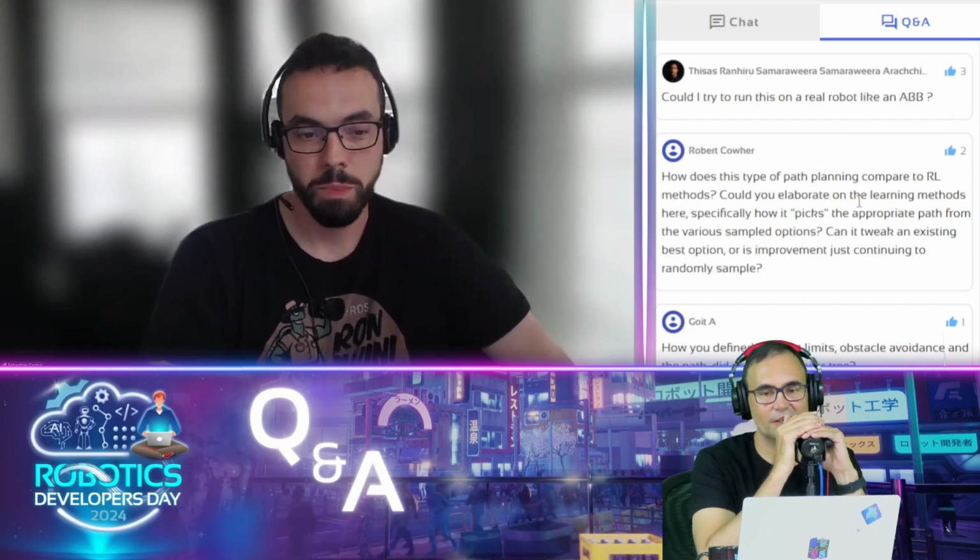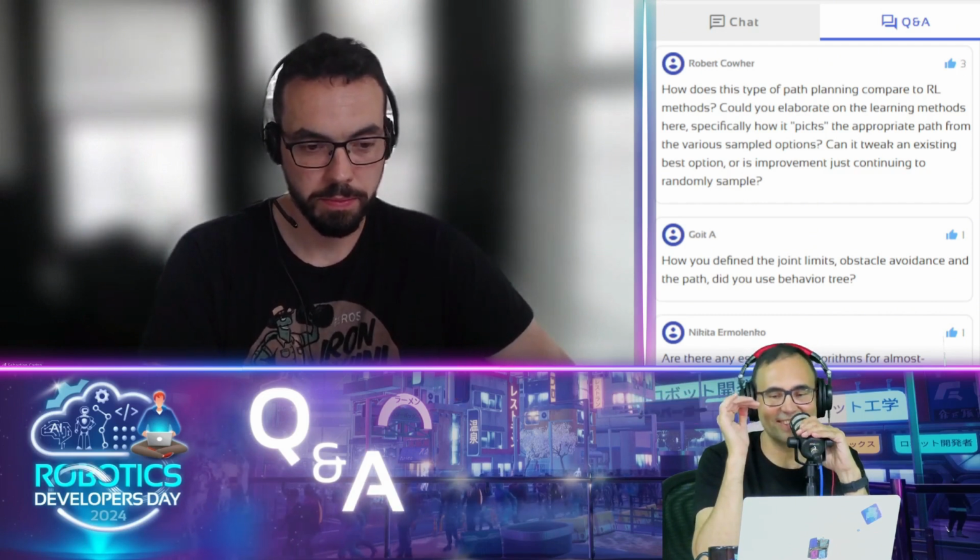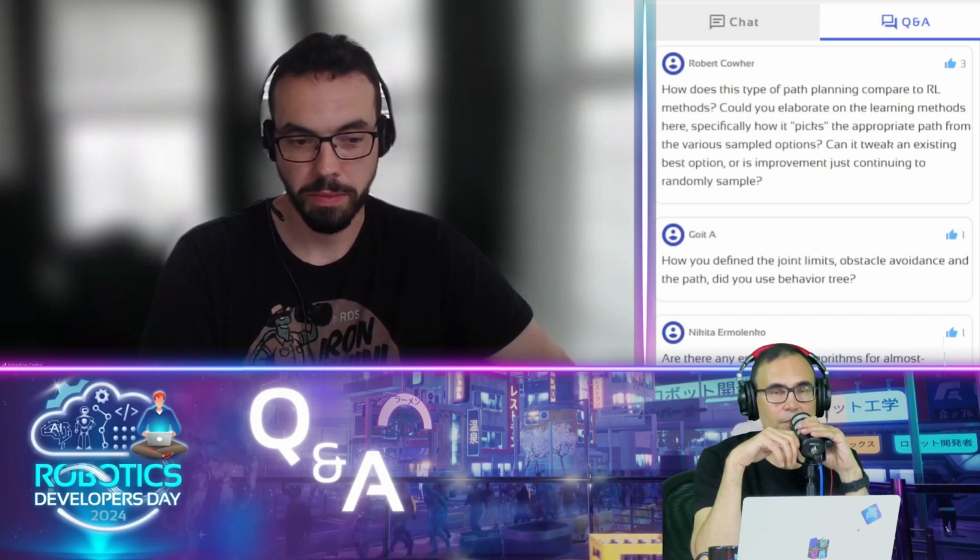Okay, excellent. Let's go for another question here. So Robert Cowher says, how does this type of path planning compare to reinforcement learning methods? Could you elaborate on the learning methods here, specifically how it picks the appropriate path from the various sample options? Can it tweak, sorry, an existing best option, or is improvement just continuing to random sample?